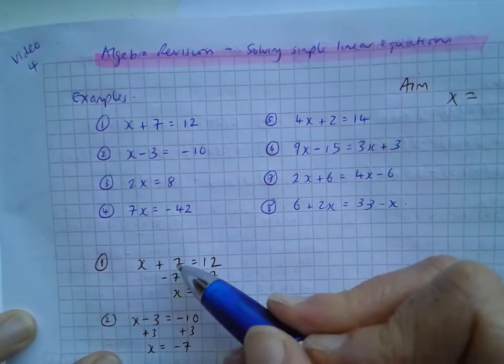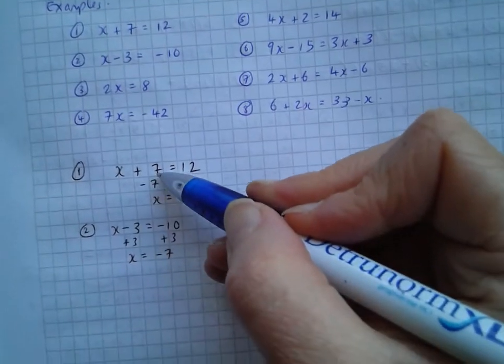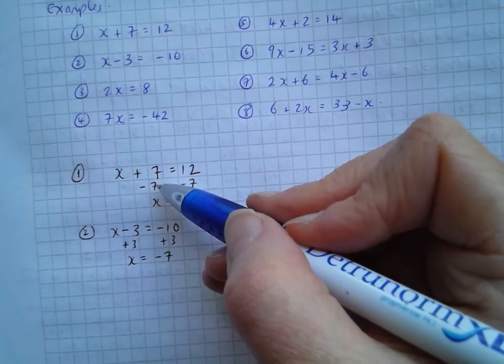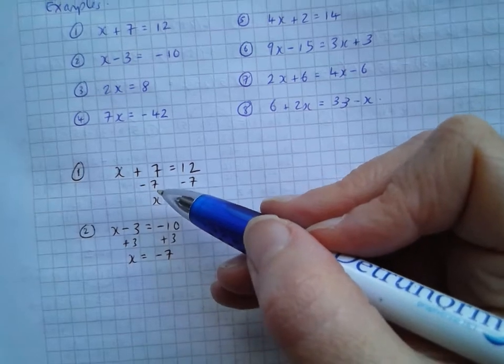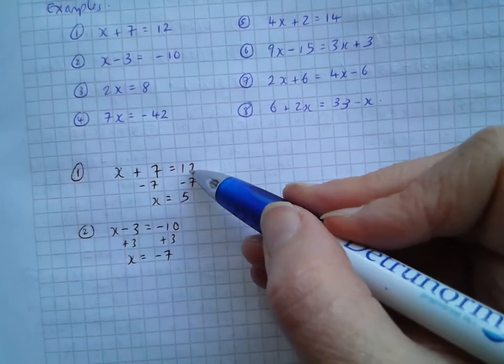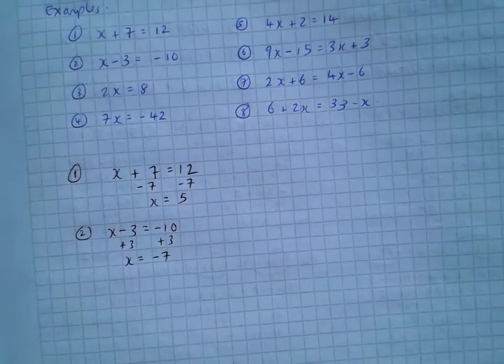The reason I'm taking 7 here from the 7 is because 7 minus 7 is 0. So it effectively vanishes it from that side. And then I'm doing it to the other side, so it has an impact on the other side.